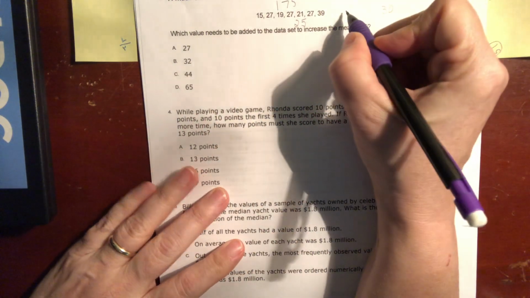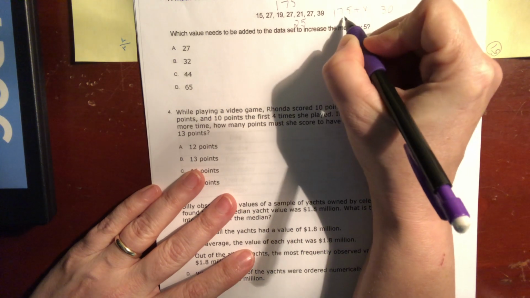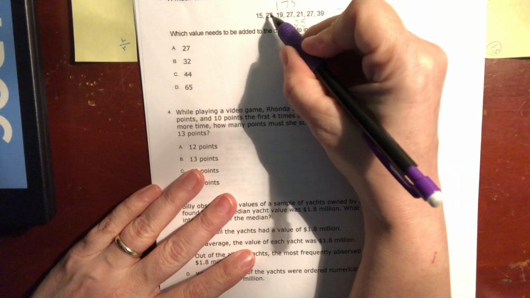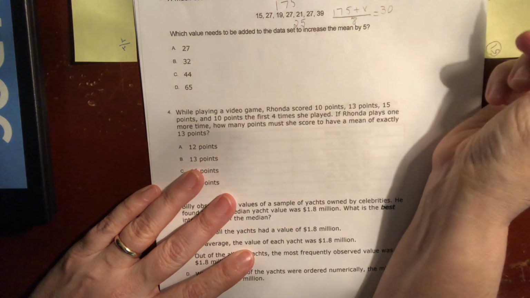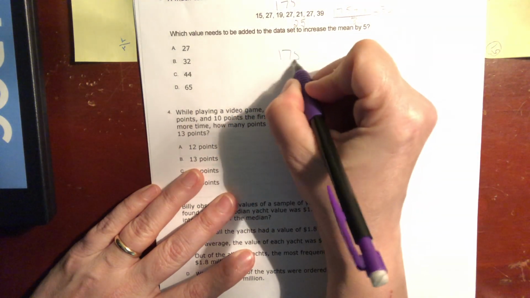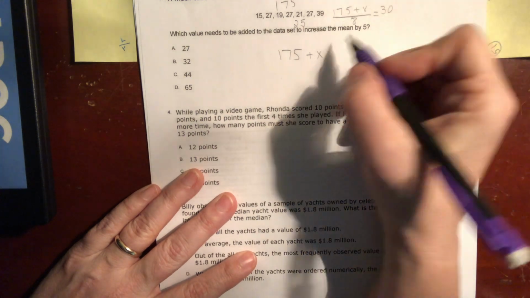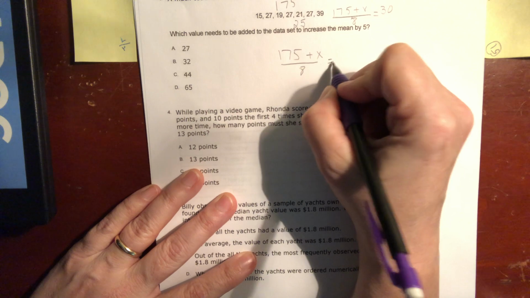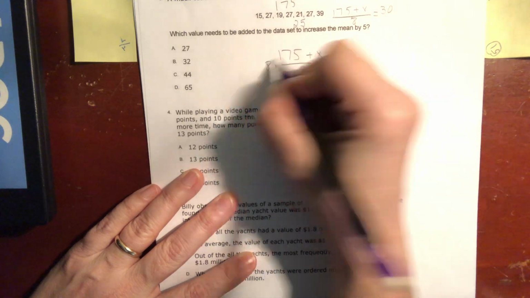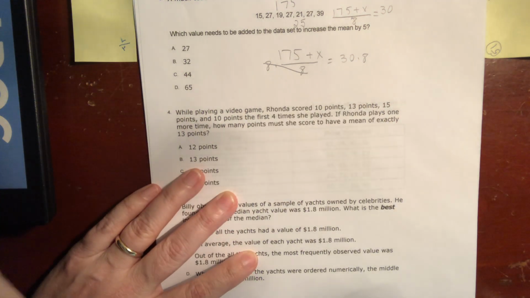So we need 175 plus x divided by 1, 2, 3, 4, 5, 6, 7, 8 equals 30. I'm going to write that down here. 175, because that's what all these were already, plus some amount divided by 8, because there were 7, now we're going to have 8, equals 30. So the first thing we're going to do is multiply both sides by 8, because that gets rid of that. So 30 times 8 is 240.